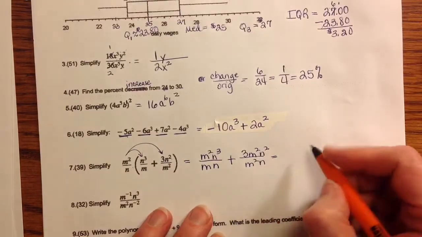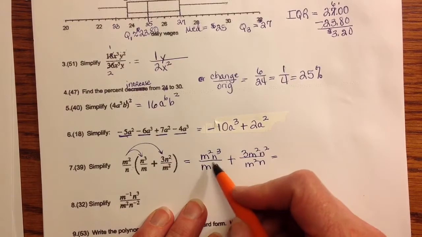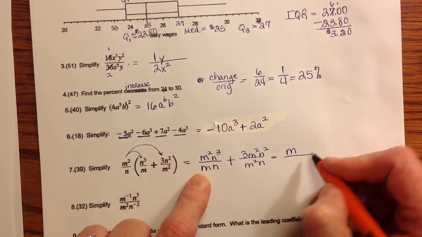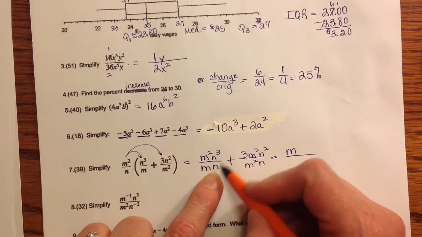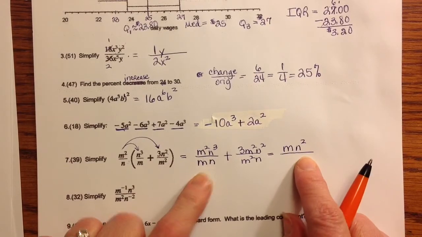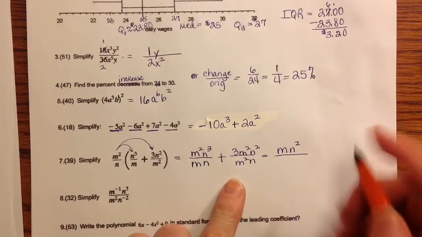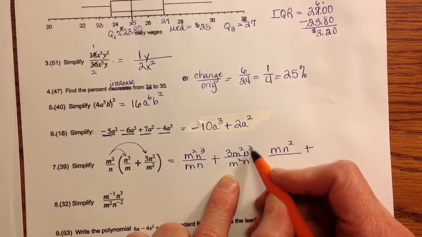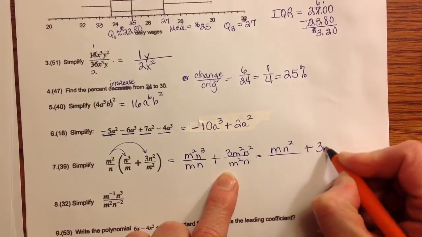Now let's see what we can do to reduce it. I can cancel one of my m's here. I'll have an m left on top, 2 on top, 1 on the bottom, and 3 n's and 1 n, so I'll have n squared. I did put my fraction bar there. You can put a 1 under it if you want to. It's actually reduced, plus, and then my m squareds are going to cancel, and one of my n's, so I'll have 3n.